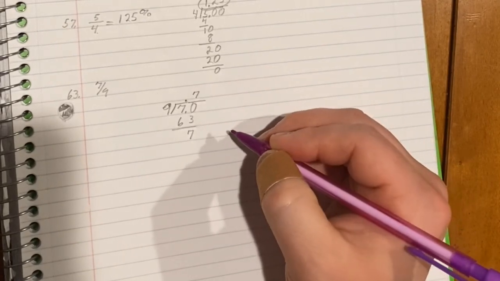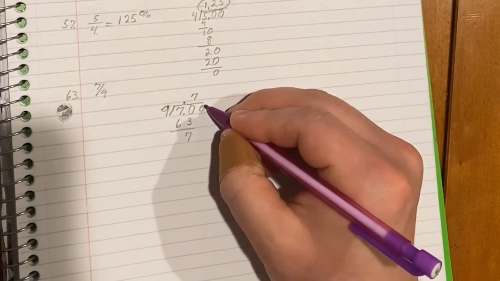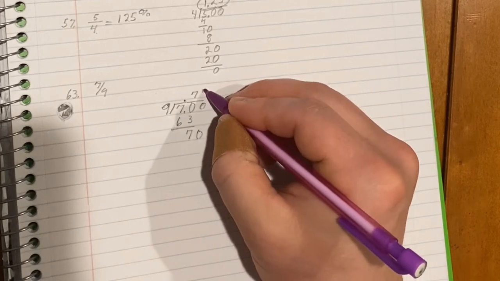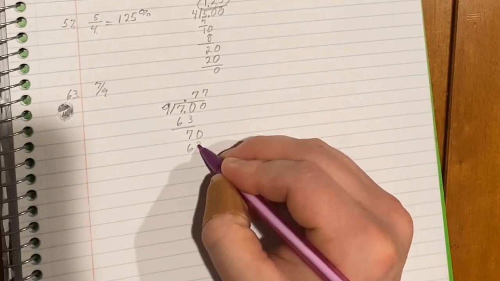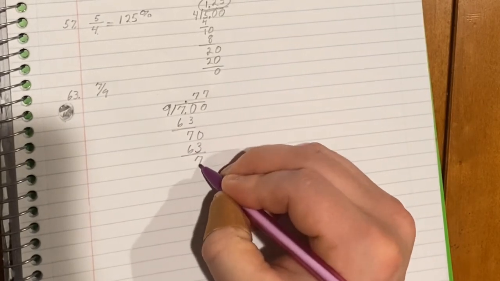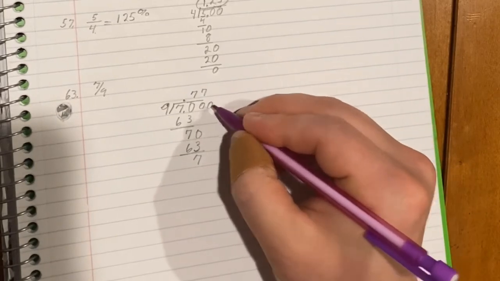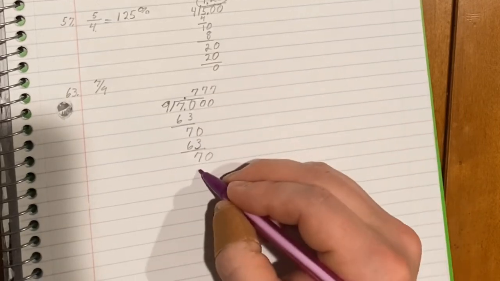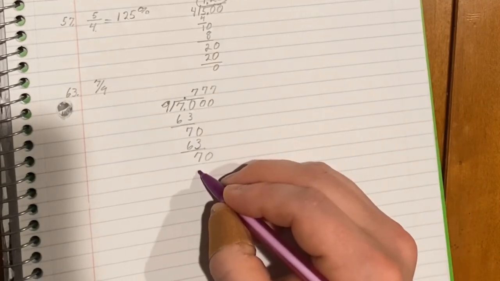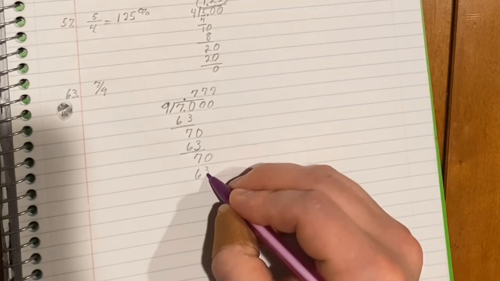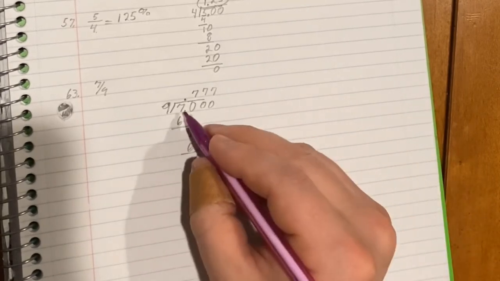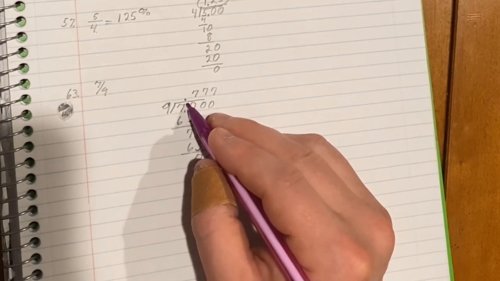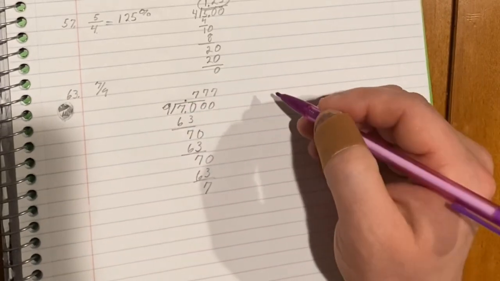Well, if we put in another 0, we get 70 down here again, and we would put 7 up here, so we get 63 again, remainder of 7. Another 0. I think we can all see the pattern that is developing. 63 again with a remainder of 7. So this is just going to continue being 7, 7, 7, 7, 7.